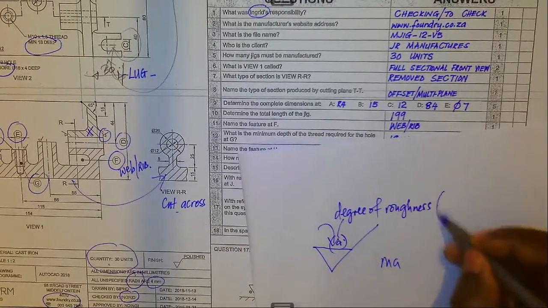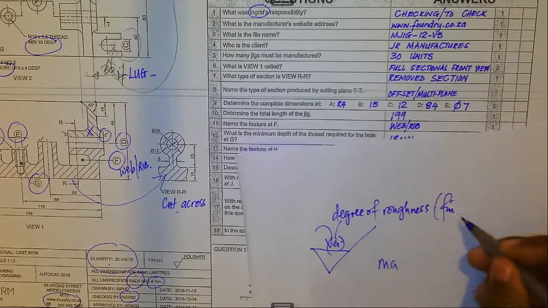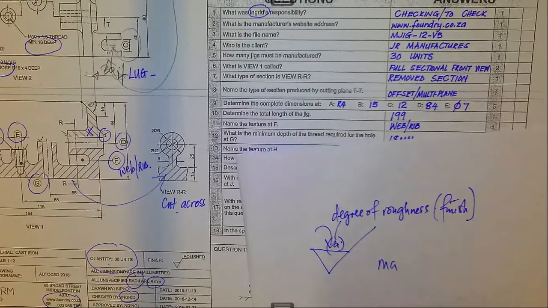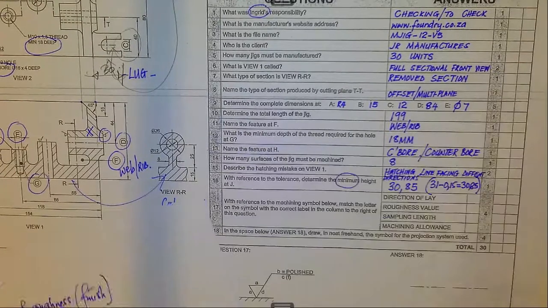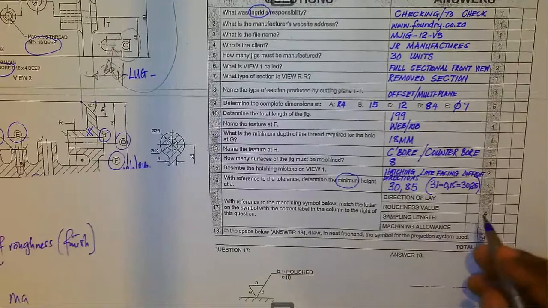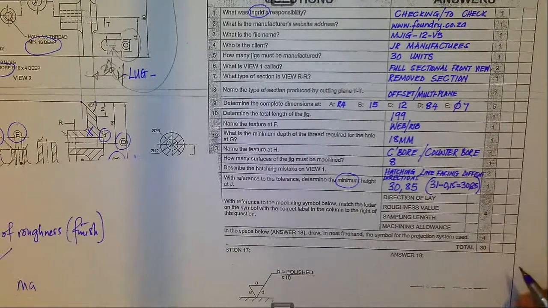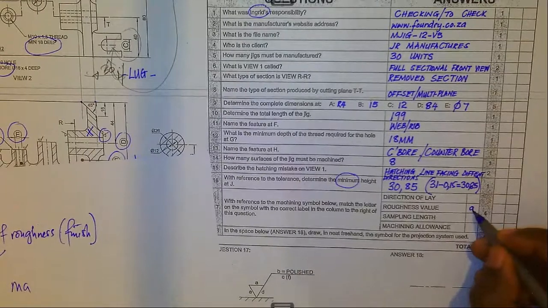Do you want it to be very smooth or rough in terms of your finish? There should be a value which is given here. So that is a value of roughness. Let's check if we have got that. So that is our A.